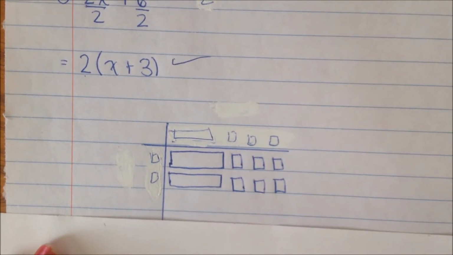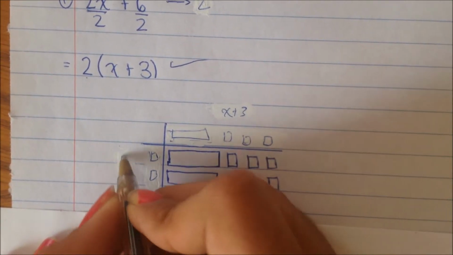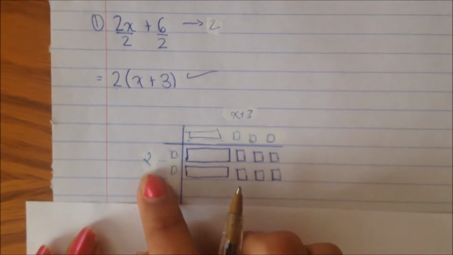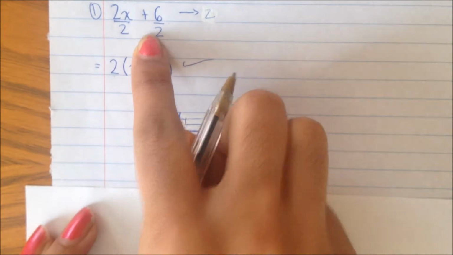When you look at our side lines, we see that x plus 3 is the top, and 2 is the side. So here we have our two factors of 2x plus 6.